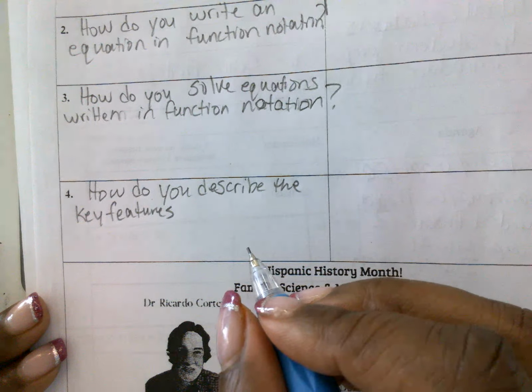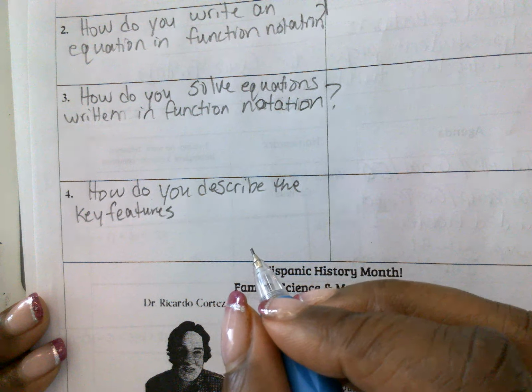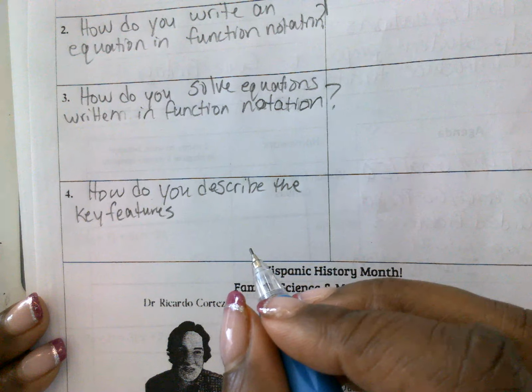Oh, what is a function? Of a graph. Yeah, okay, just write what's on the board. I don't know what you're saying. All right, we got it? No. Okay.